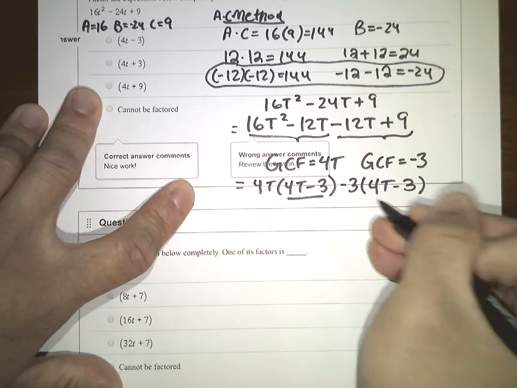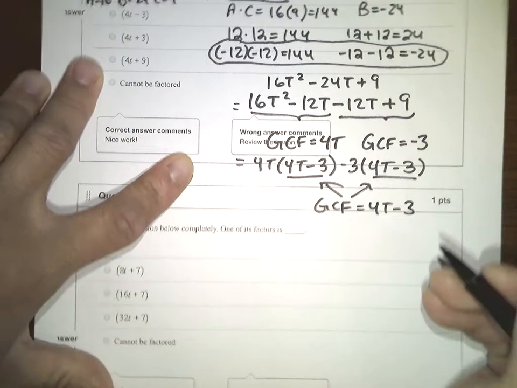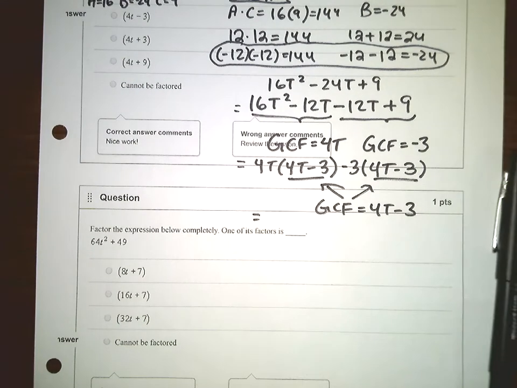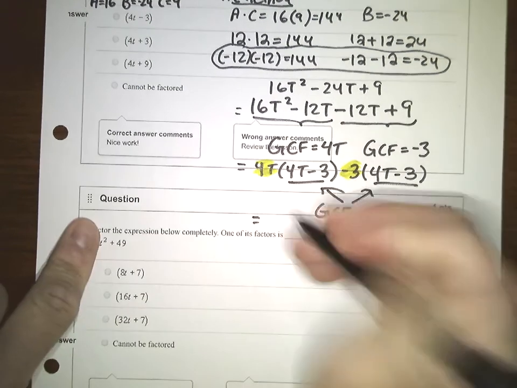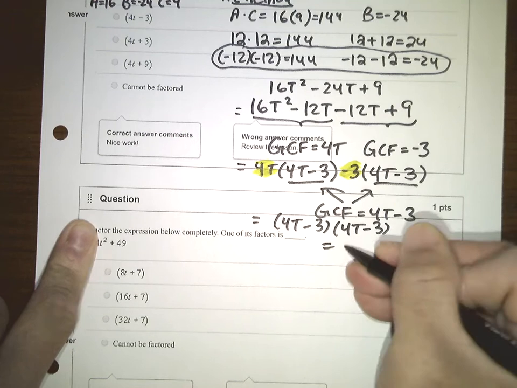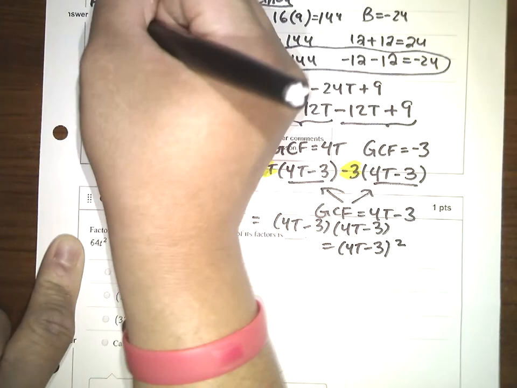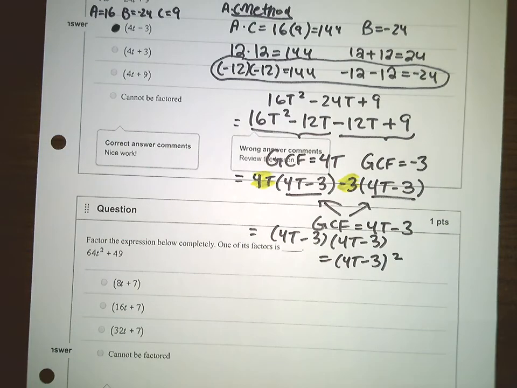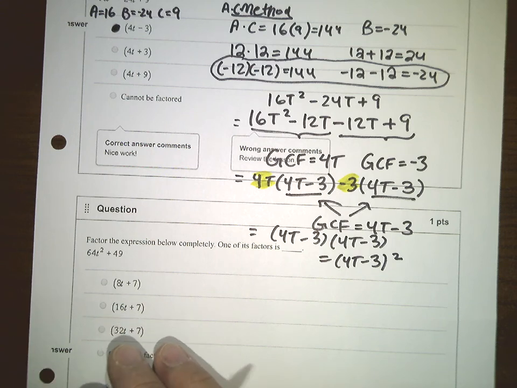Then I see the GCF is 4t minus 3. So if I factor out 4t minus 3, then I have 4t minus 3 times what's left, 4t minus 3, and I can write that as 4t minus 3 squared. So 4t minus 3 is one of the factors. So I hope that you enjoyed this here. So let's try another one here.